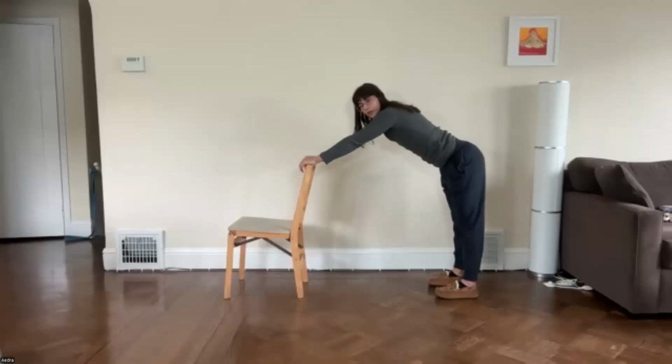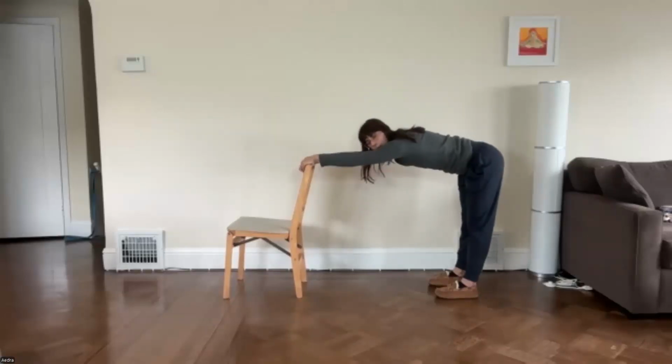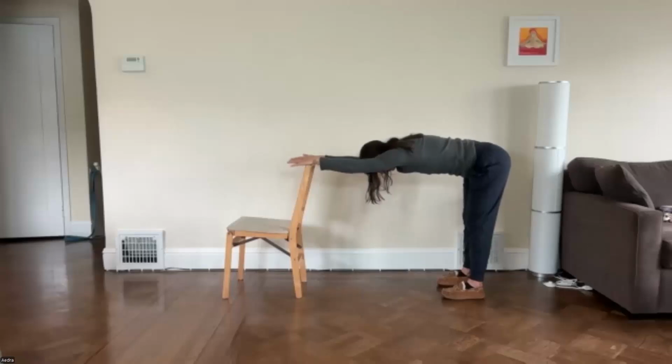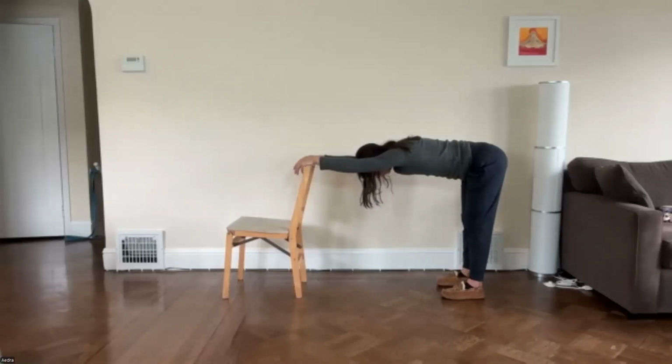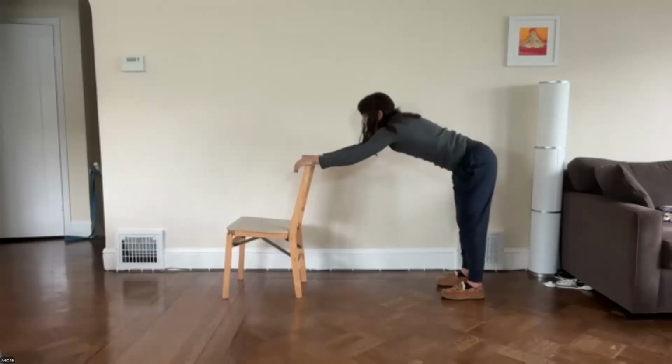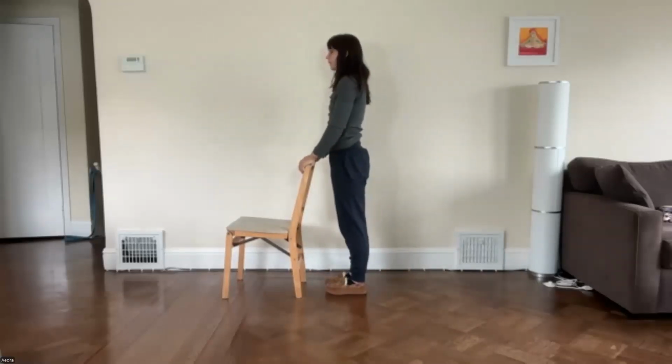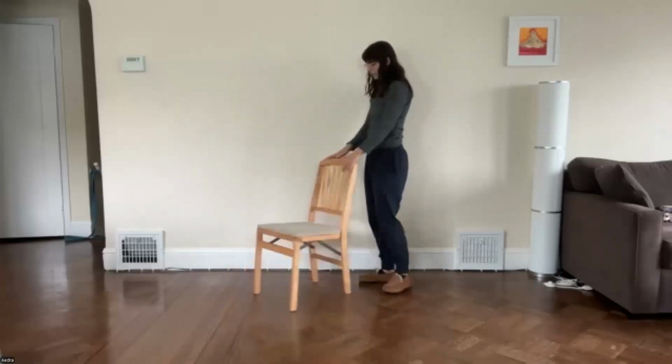So that's shoulders. Maybe your shoulders don't like to be all the way in that flexed position. Your legs, your ankles are under the knees, but your knees can be bent if your hamstrings are tight. So adjust as needed, 3 deep breaths. And then walk yourself forward, lifting your torso back up. And then make your way back to your seat.